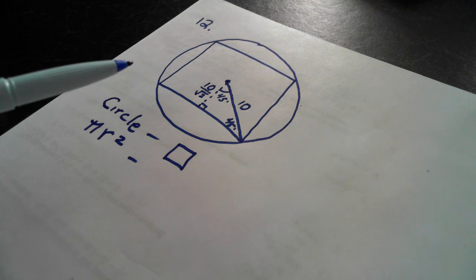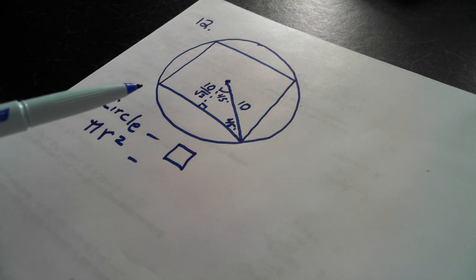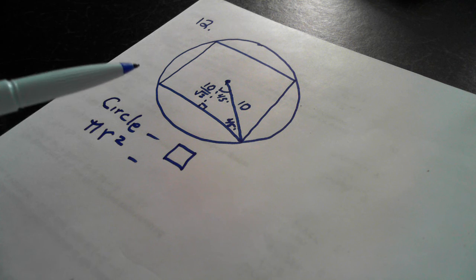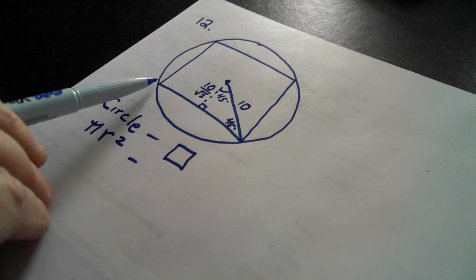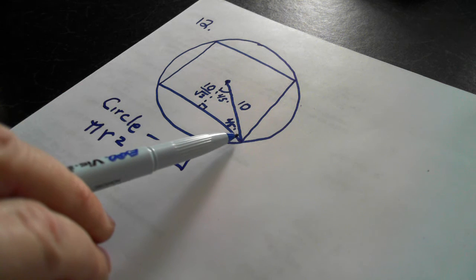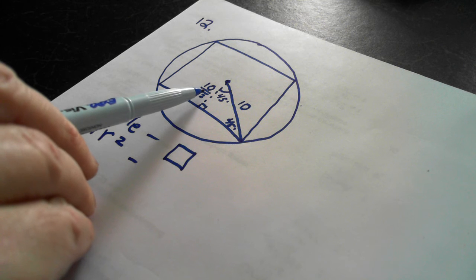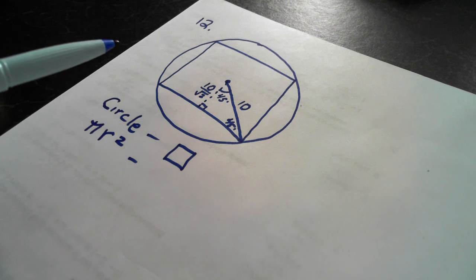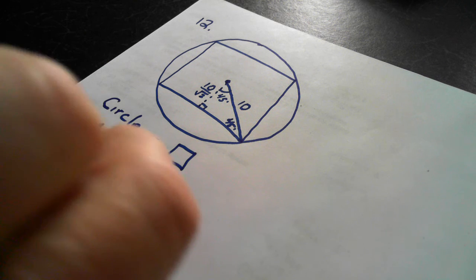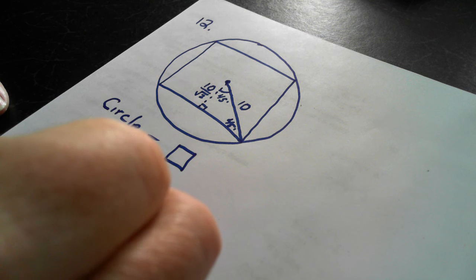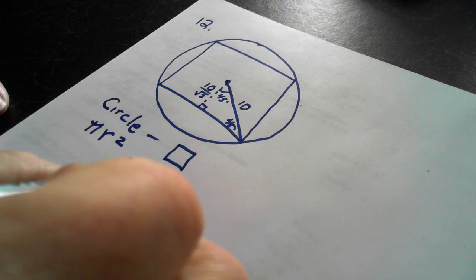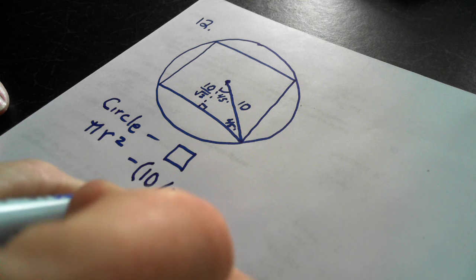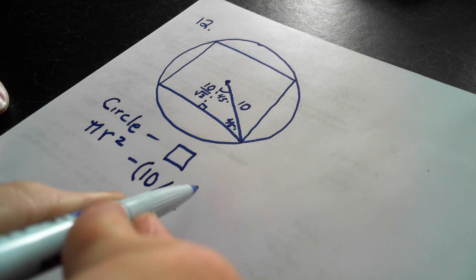All right. Megan, can you see, Megan, that this side of the square here is going to be twice as big as that? Yeah. Well, that's why I'm going to put 10 divided by the square root of 2 right here, you know?